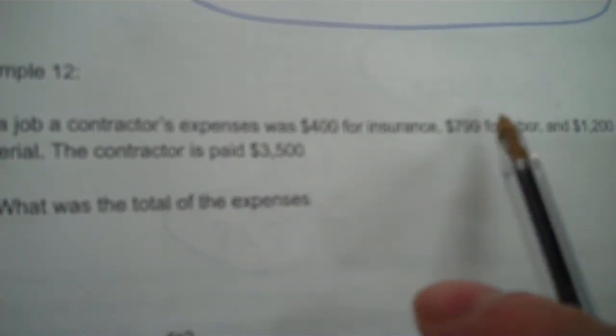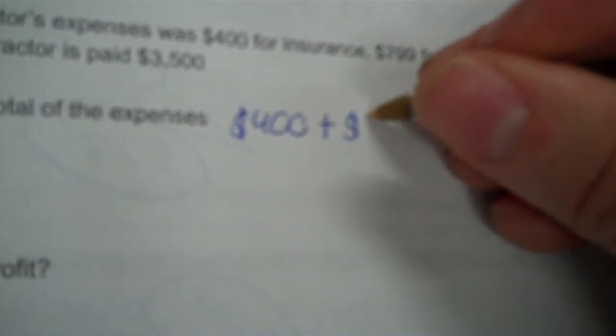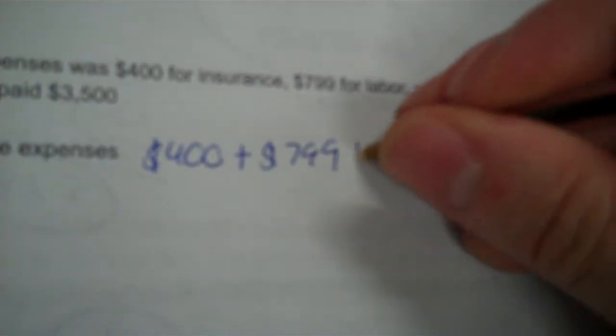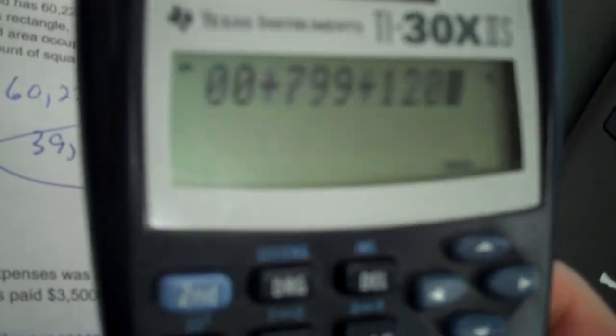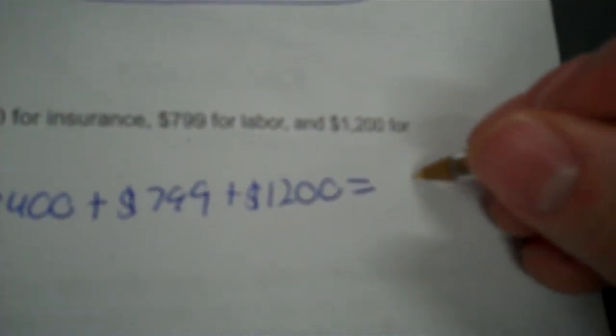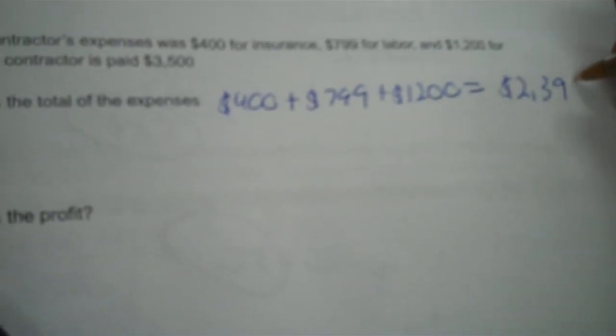Okay, on a job, a contractor's expenses are $400 for insurance, $799 for labor, $1,200 for material. He's paid $3,500. What's the total amount of his expenses? Okay, well, what are his expenses? Well, $400 plus $799. He's got to pay his workers. He's got to buy the material to do the job. So that's his expenses. So 400 plus 799 plus 1,200 is $2,399.